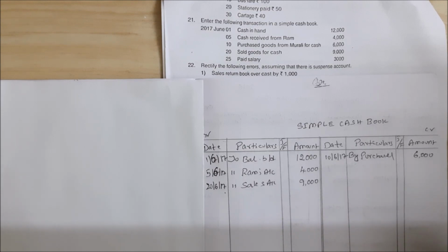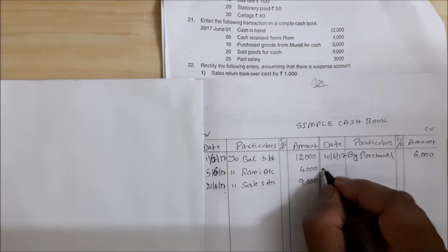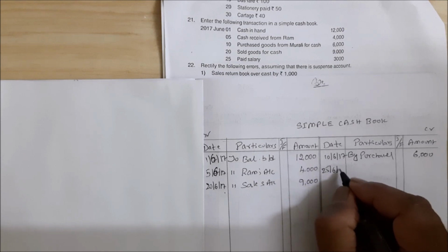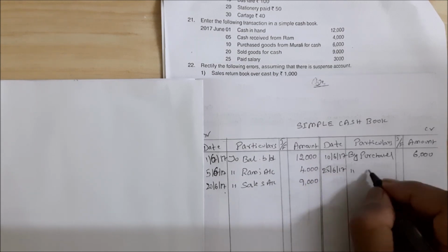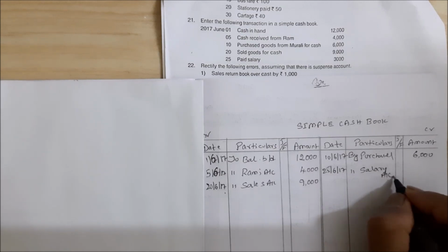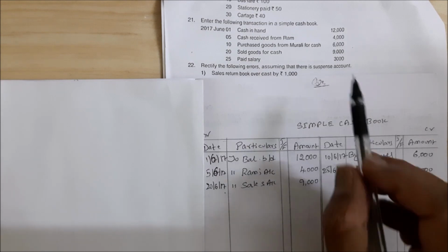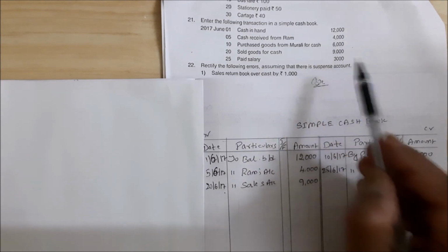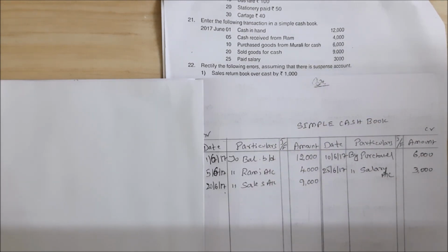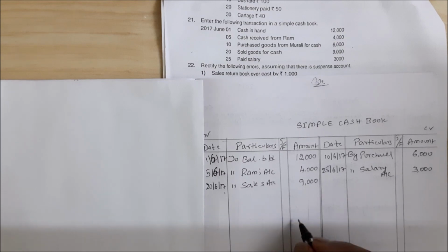Salaries account debit to cash account. So 25/6/17, by salary account 3,000. How many transactions are there? 1, 2, 3, 4, 5. We have finished all the 5 transactions.